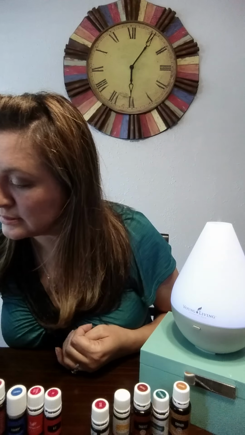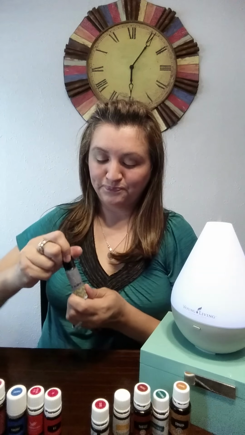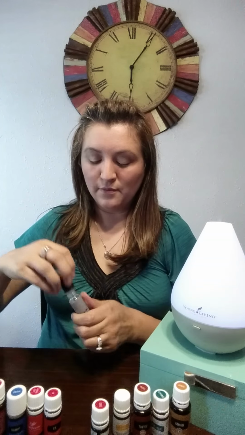You can make these little roller bottles. So for my daughter, she's always having digestion issues and belly issues, so I made her a Digize roll-on. And what I did was I just placed some Digize in here with a carrier oil, because she's a child, and I mixed it up, and anytime I need to use it, I just rub it on her belly.